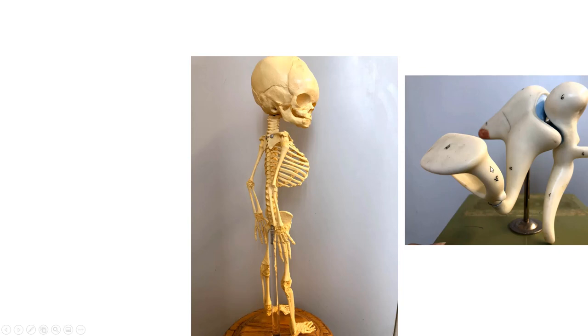So lastly, I want to just show you this. This is a model of the auditory ossicles, so the three bones that we have in each ear that allow us to hear. So this is the malleus, this is the incus, and this is the stapes. So the stapes, remember, looks like the little stirrup that you could put your foot in. So malleus, incus, stapes.